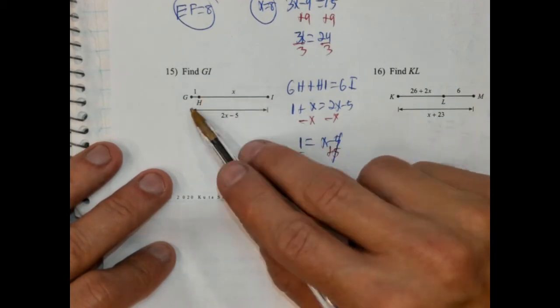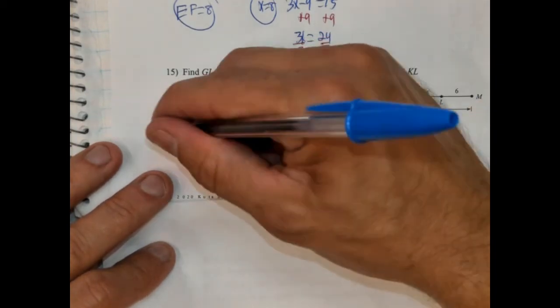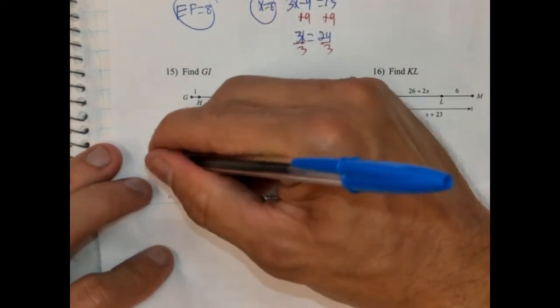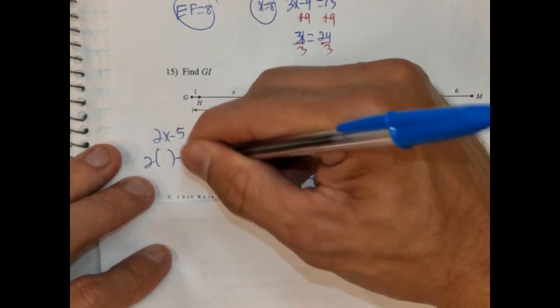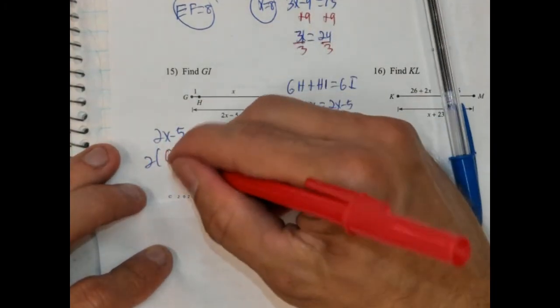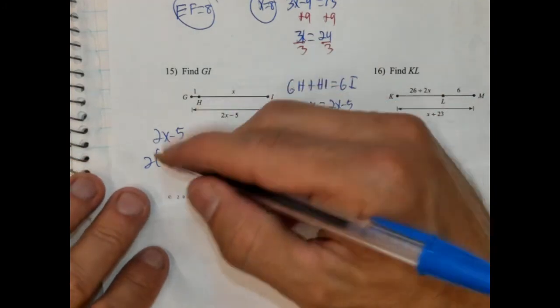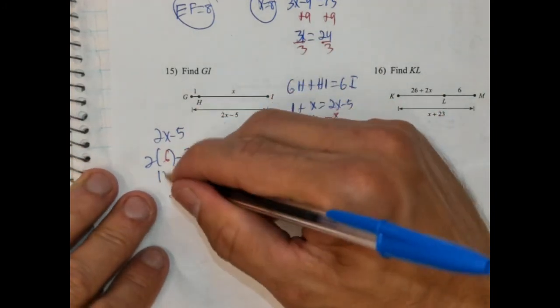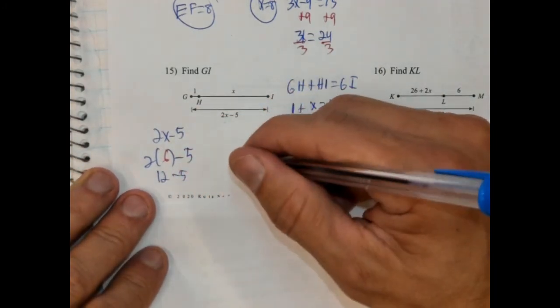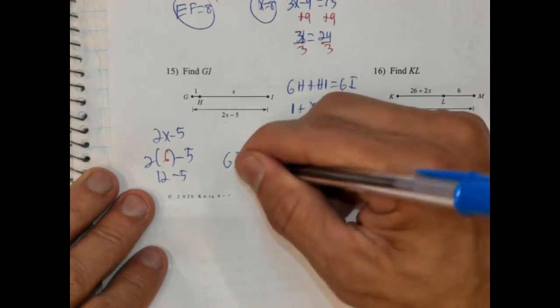Now GI is the whole thing, so let's plug it in here. 2x minus 5, and we plug in 6 for x. Again, follow order of operations, so we multiply first. 12 minus 5 is 7. So GI will be equal to 7.